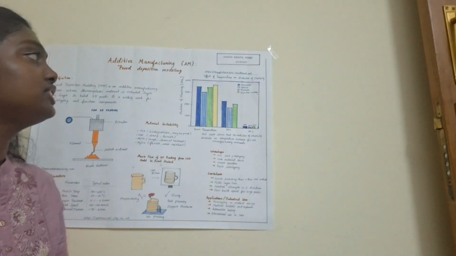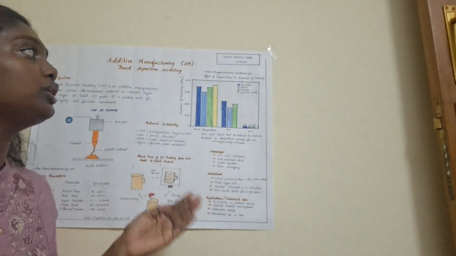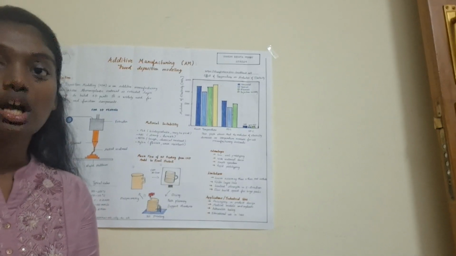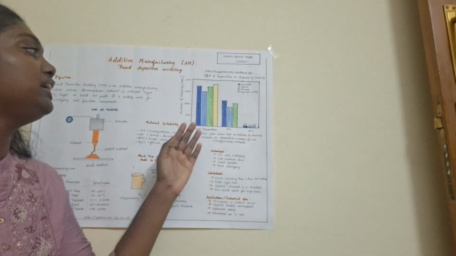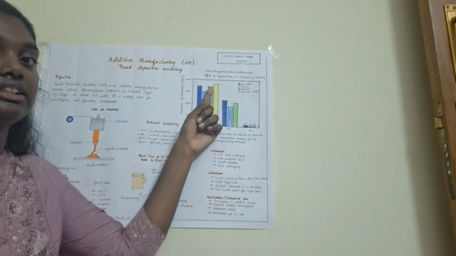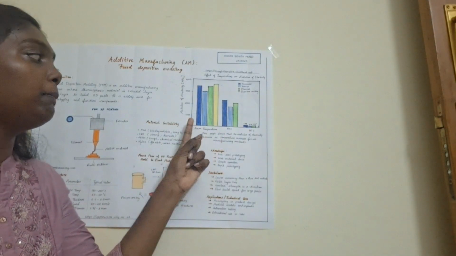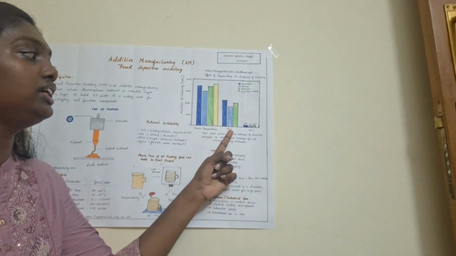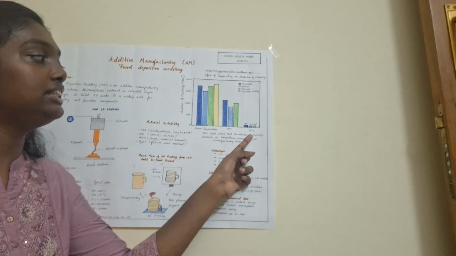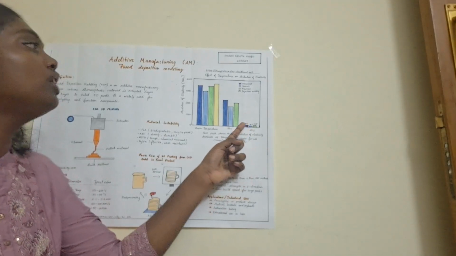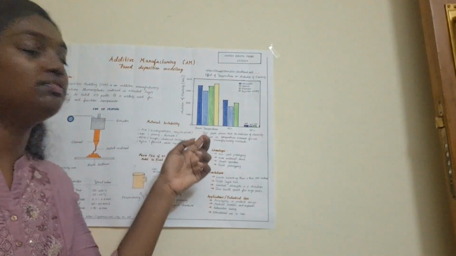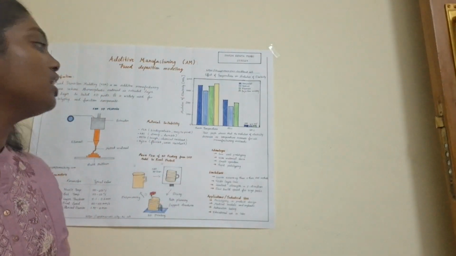This bar graph tells us about the effect of temperature on modulus of elasticity. Modulus of elasticity indicates the material stiffness. The material stiffness is very high at room temperature, as you can see. But when the temperature is 50 degrees Celsius, it is comparatively low, and at 60 degrees Celsius it is much lower. This shows that the material has high stiffness at room temperature.